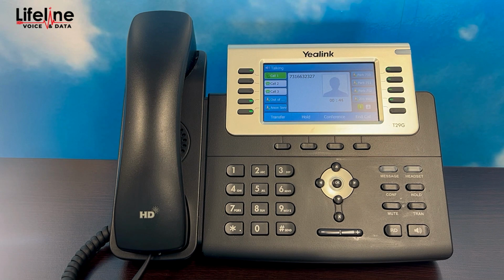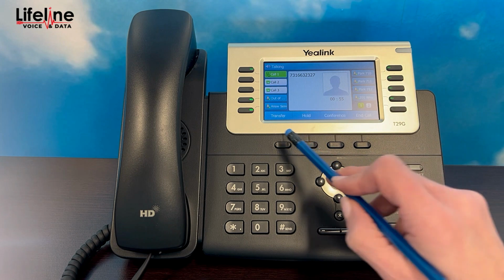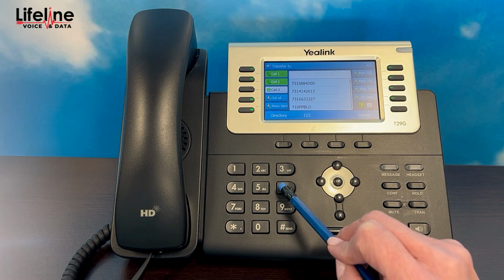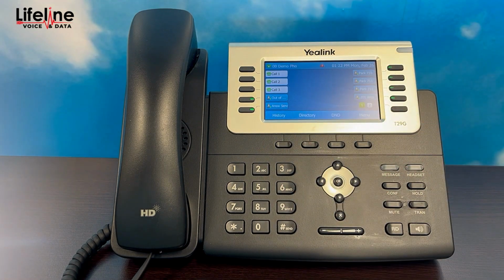There are two types of transfer calls: blind transfer and attended transfer. Blind transfer will blindly send the call to the target. While on an active call, press the transfer soft key or transfer physical key, enter the number, queue, or extension you want to transfer to, and press B transfer key. The call will send immediately.